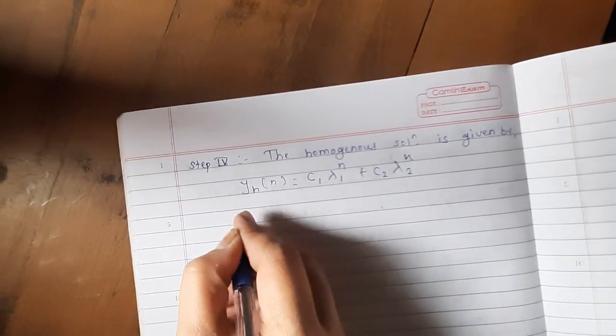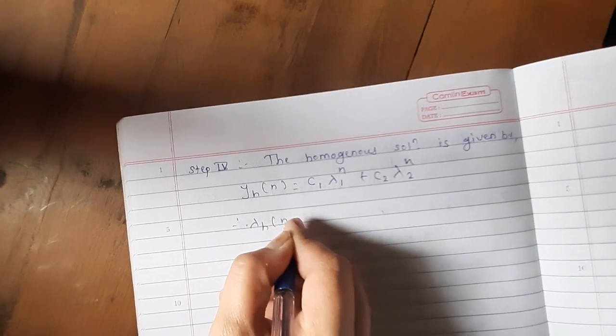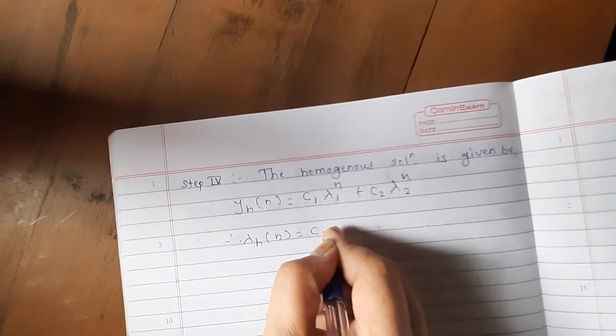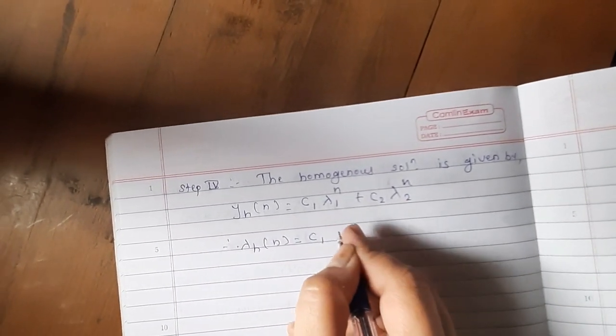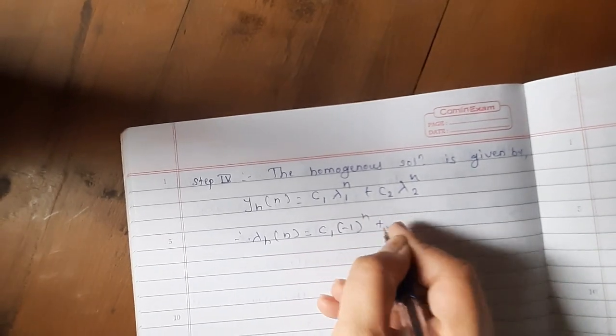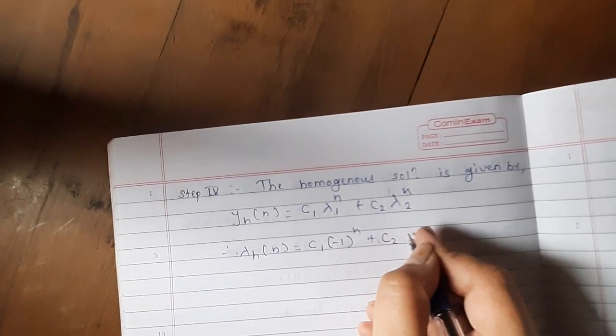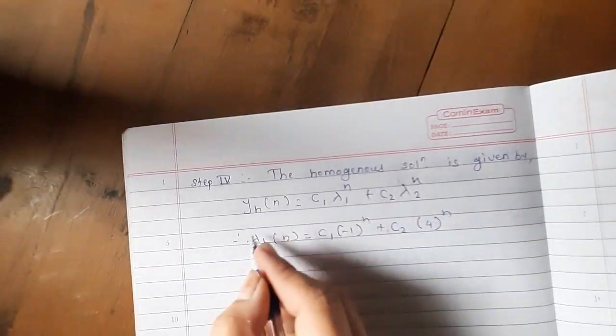So y h of n is equal to c1, value of lambda 1 is minus 1 raised to n plus c2, value of lambda 2 is 4 raised to n.